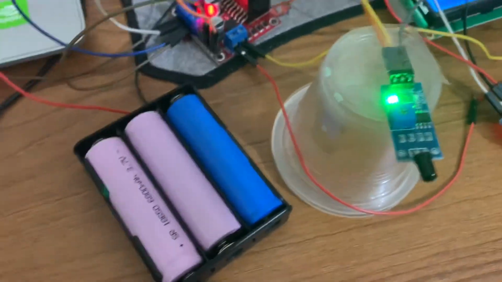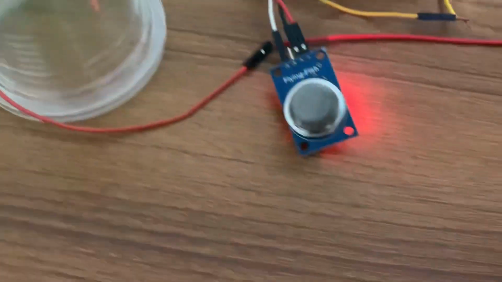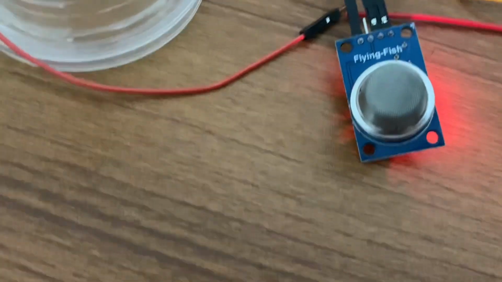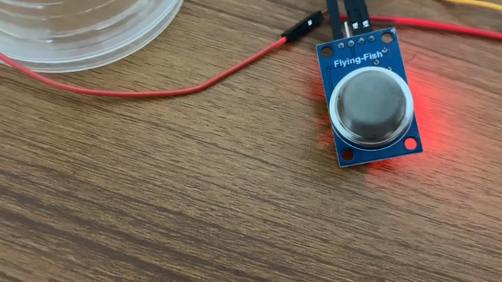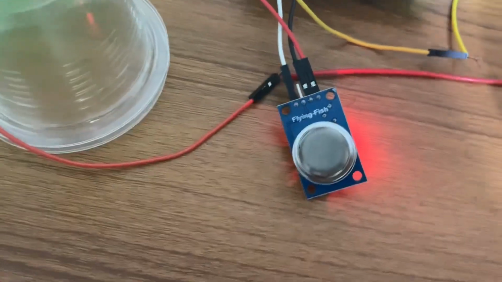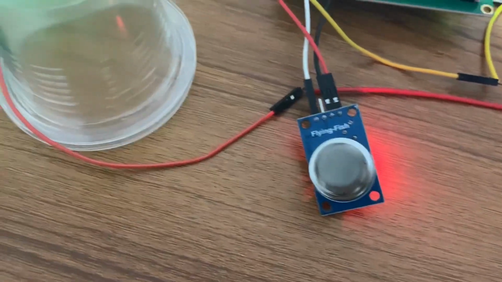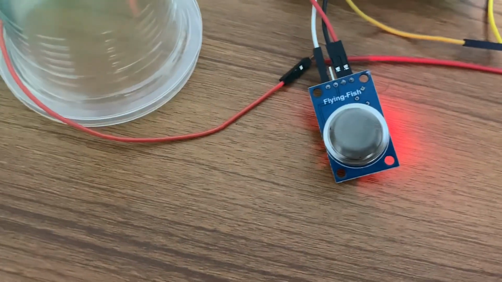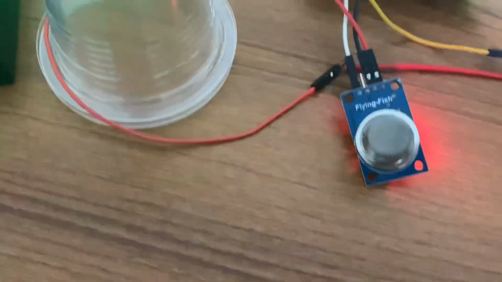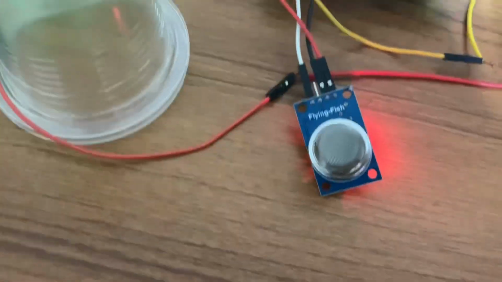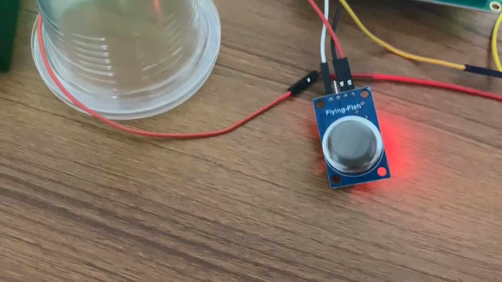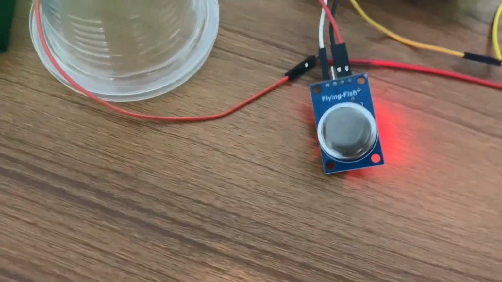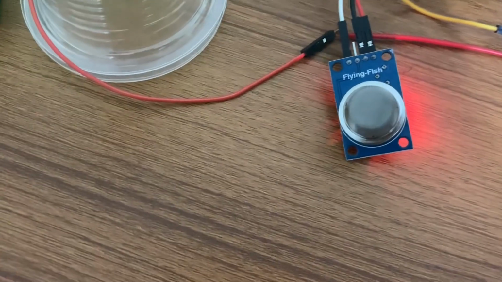eventually the presence of flame or fire. And then as the gas sensor, I have used the MQ2 gas sensor. It can detect gas quantified in between 200 parts per million to 10,000 parts per million. And it can detect a number of gases. It's very important to leave it alone just after biasing, because it has to be warm enough in order to detect the presence of smoke accurately.